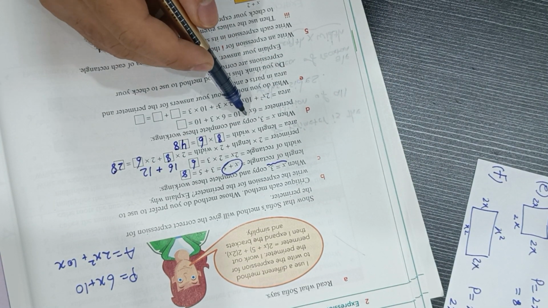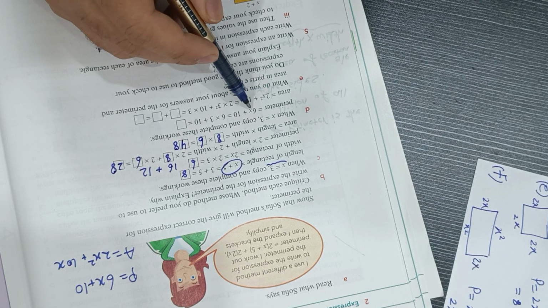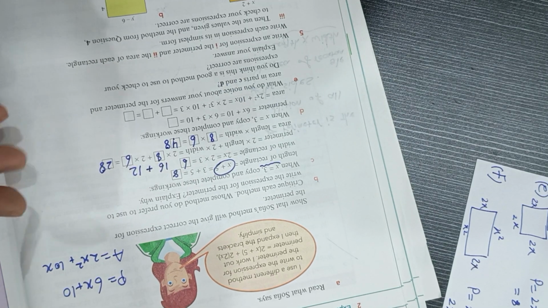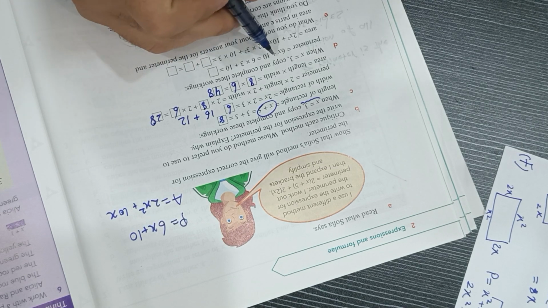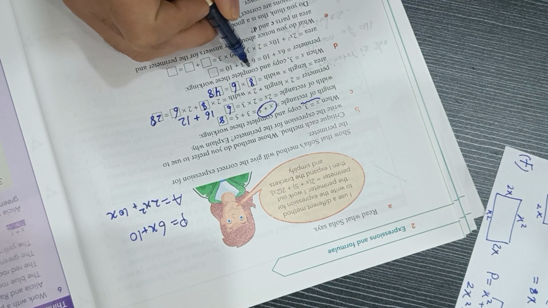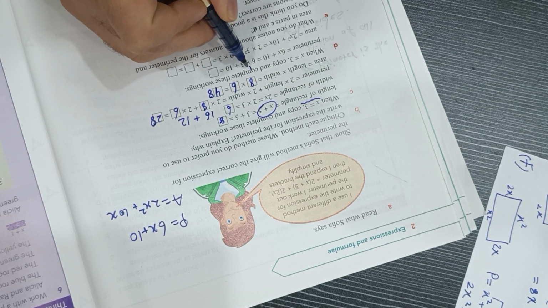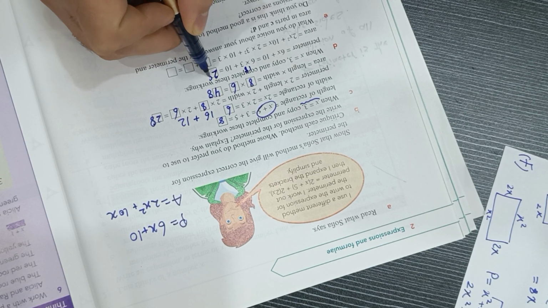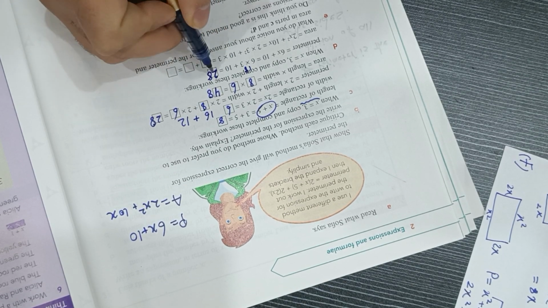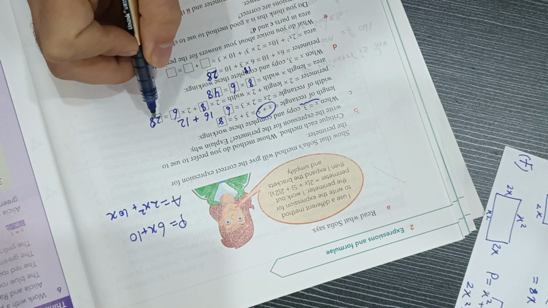When x equals 3, copy and complete these workings. Perimeter is 6x plus 10. Now we will go with Mia's method. 6 times 3, 18, plus 10. Well, it is equal to 28. The same thing. So it means both methods are correct.